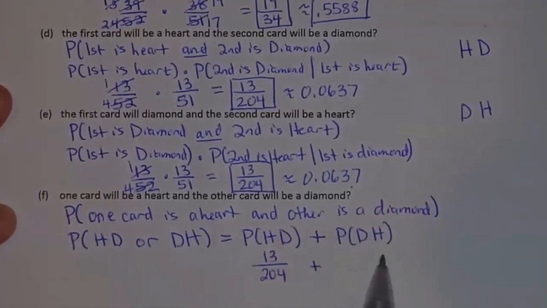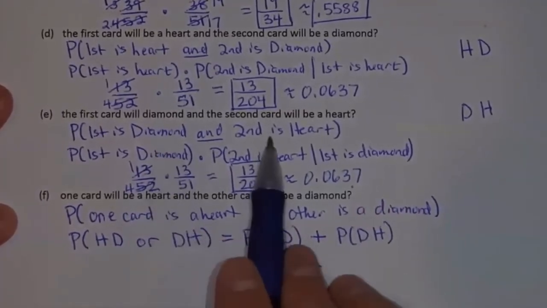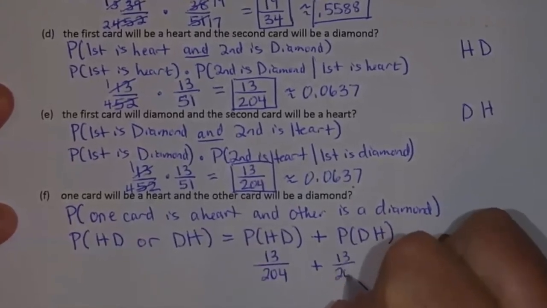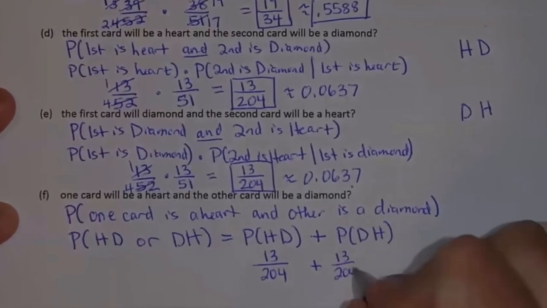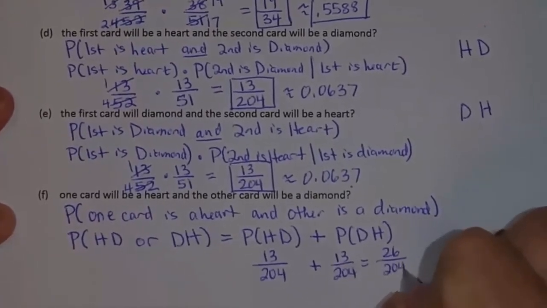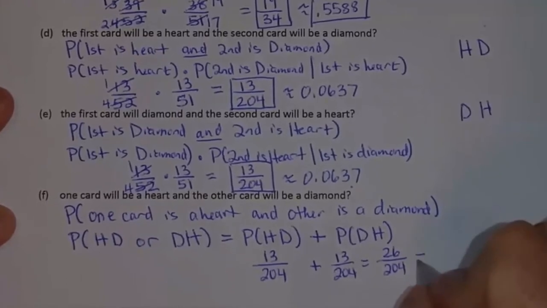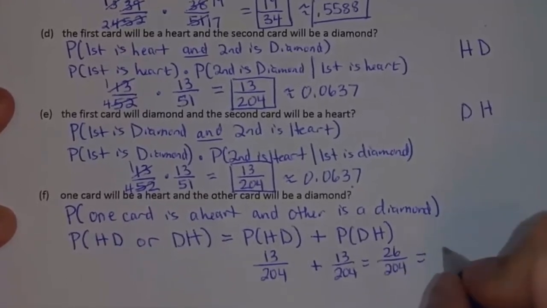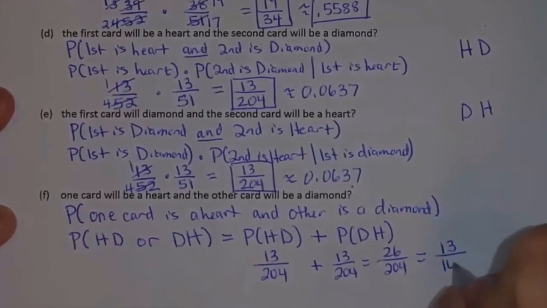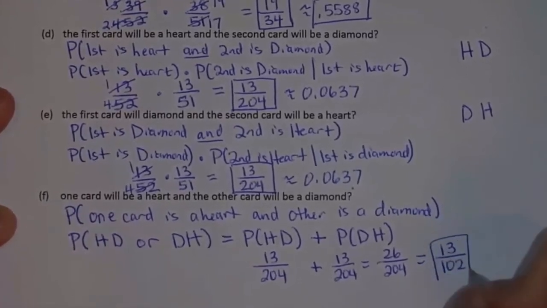We figured out the probability of getting a diamond first and a heart second. That's also 13 out of 204. So if I add that together, that's going to be 26 out of 204. And that will reduce. 26 and 204 can both be divided by 2. So that would be 13 out of 102.